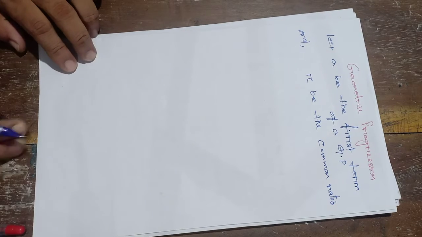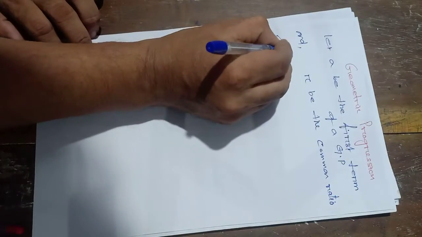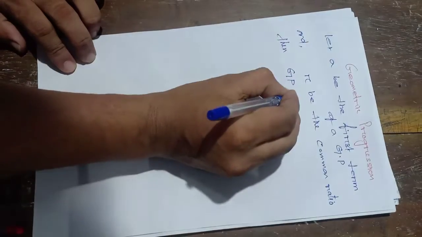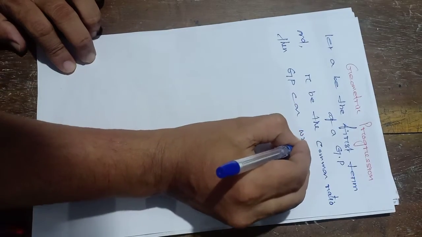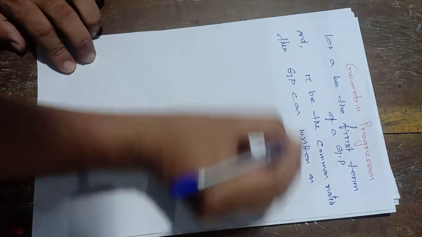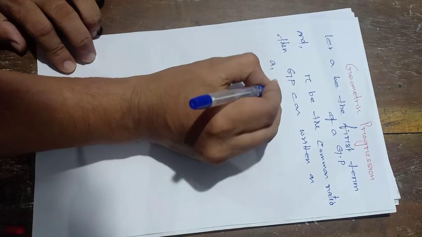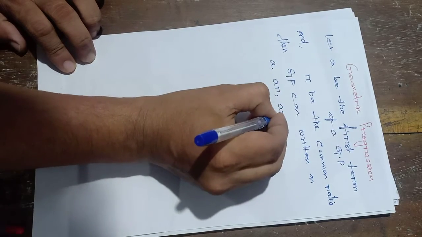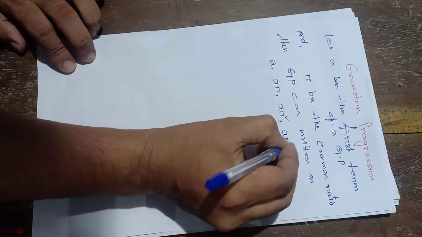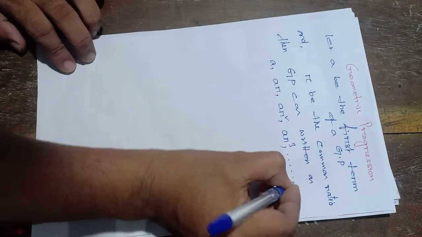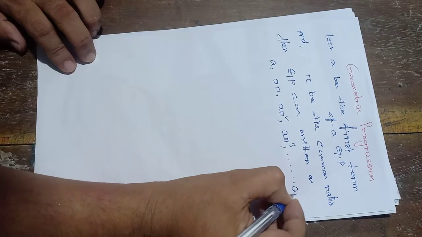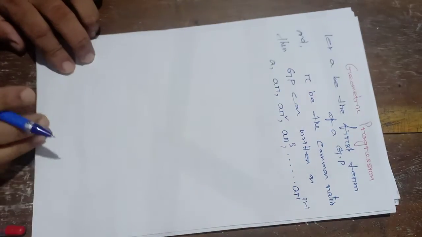Now a is the first term of that GP, r is the common ratio. Then a geometric progression can be written as: a is the first term, ar is the second term, ar square is the third term, ar cube is the fourth term, and so on, and the nth term is ar to the power n minus 1.